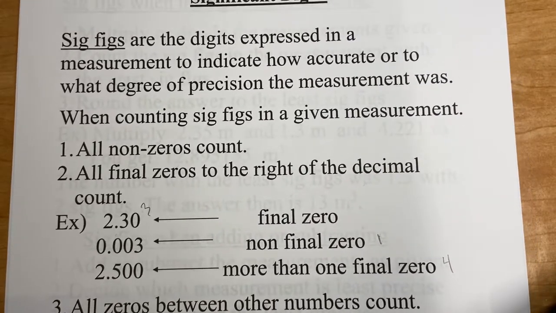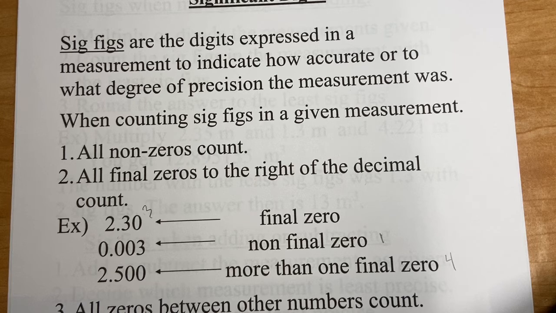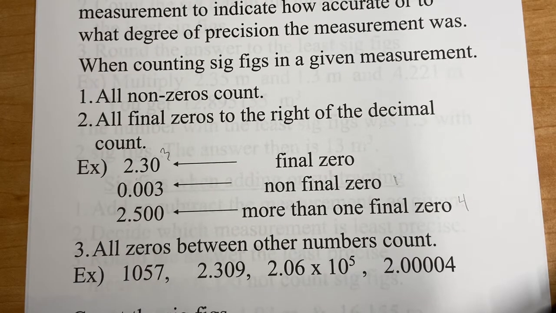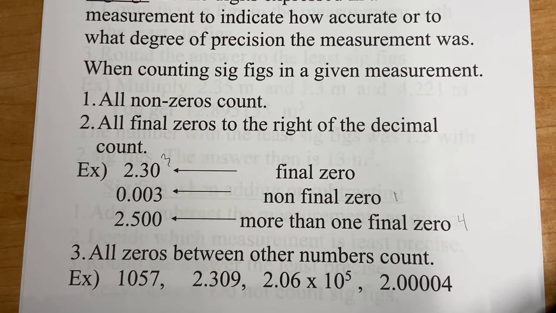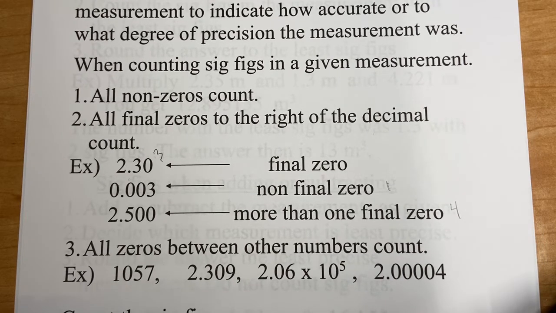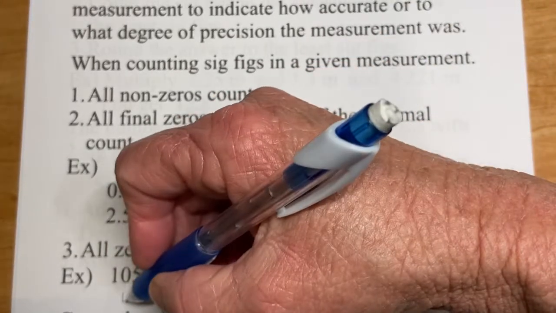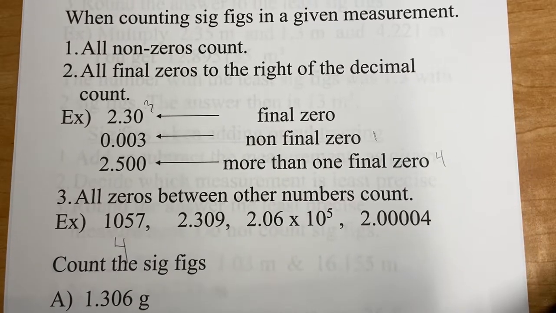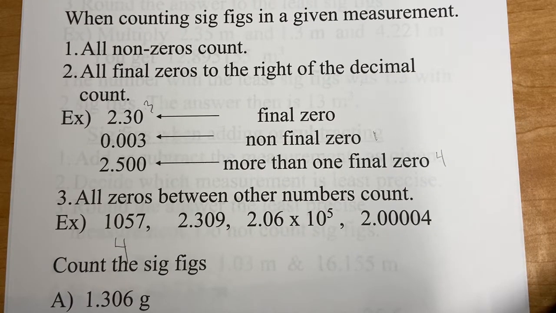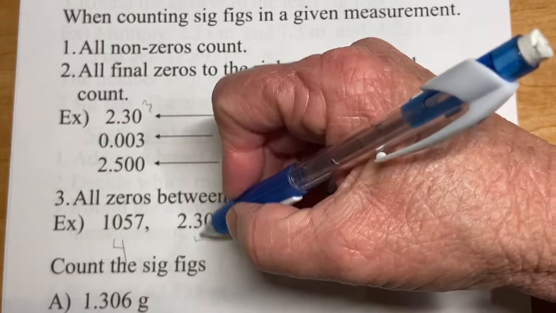So let's talk about why somebody would put those zeros there. If you have a caliper, it's a measuring tool, it will allow you to measure to the thousandths place. So that means you can say something is exactly that. You wouldn't put those zeros there unless you had a tool that could do that. Okay, and then I have the in-betweener rule. Final zeros to the right, and then I call it the in-betweener. So 1057, no decimals, that 0 is in between, 4 sig figs. 2.309, that 0 is in between, 4 sig figs.